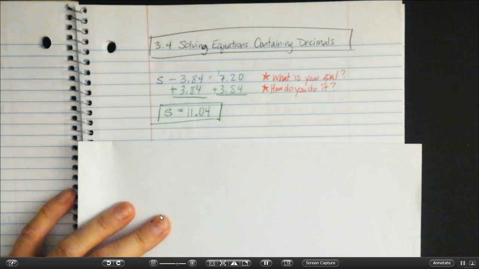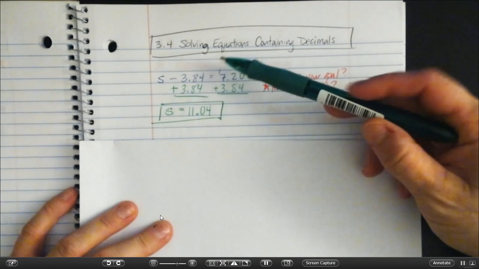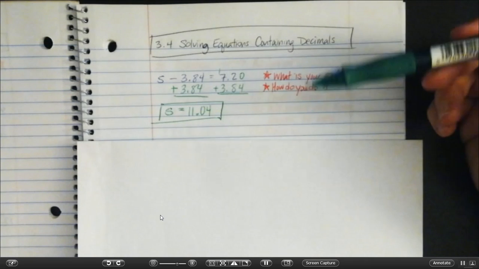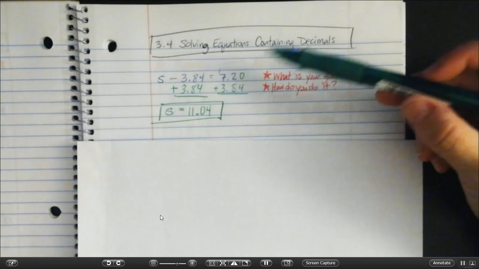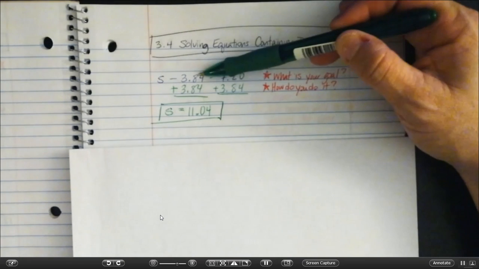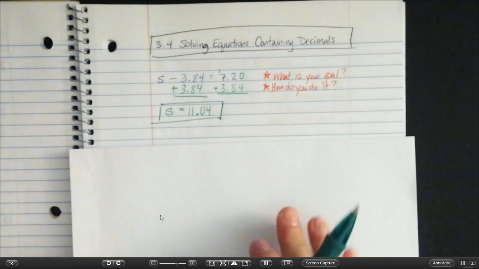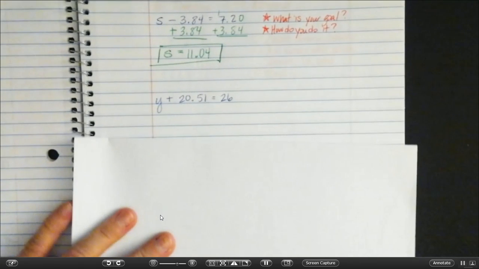So to check my work, I ask myself, does 11.04 minus 3.84 make 7.2? That seems fairly reasonable. 11 minus 4, this is 3, almost 4, right? 11 minus 4 would be 7. So yeah, we're good.